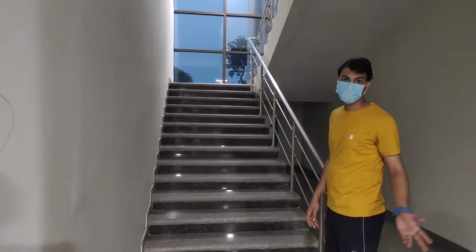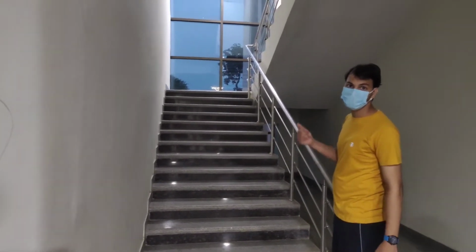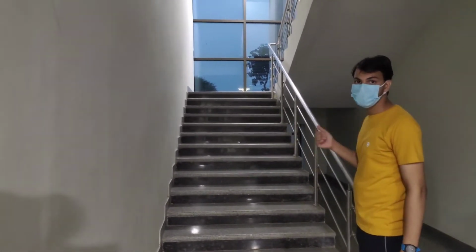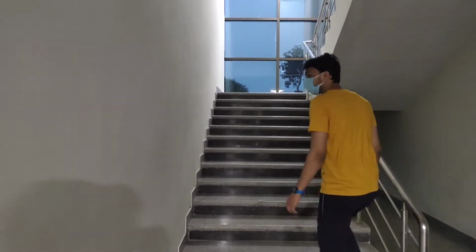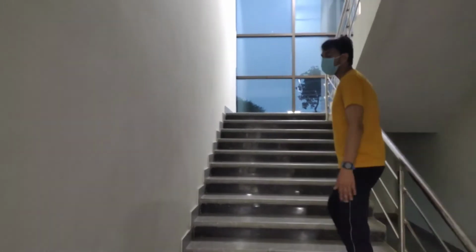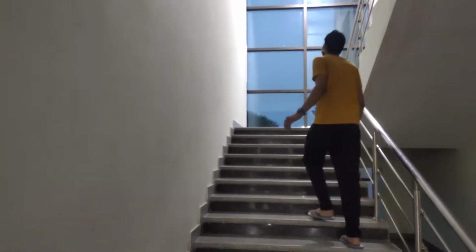Library and the computer center. Now we are moving ahead towards the computer science lab. We are going through the stairs, we are not using the lift. So come.